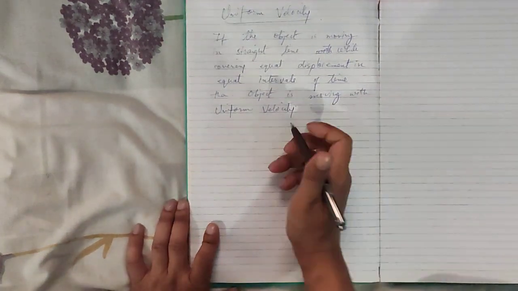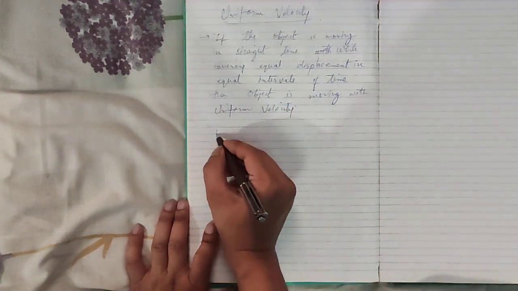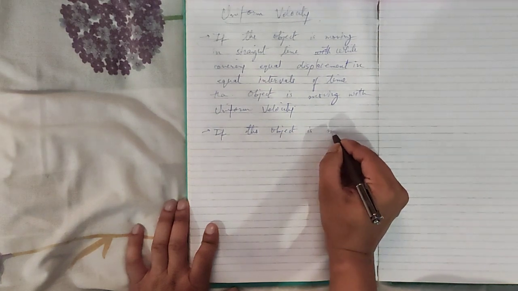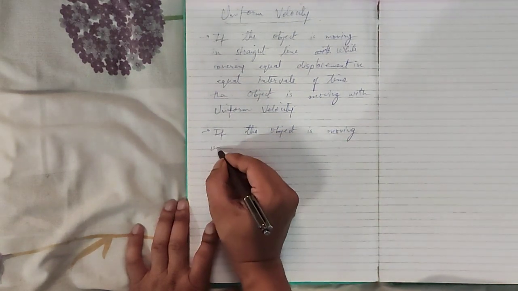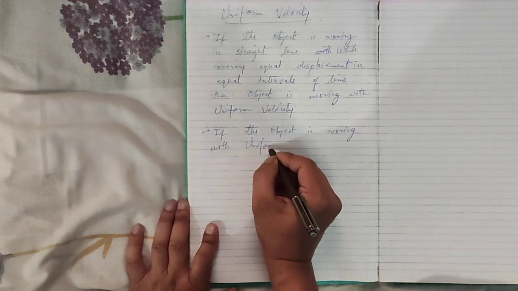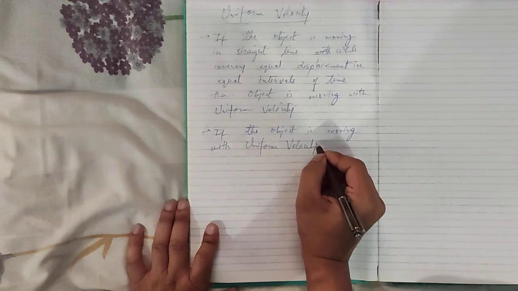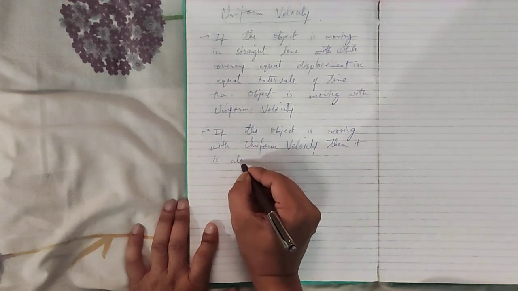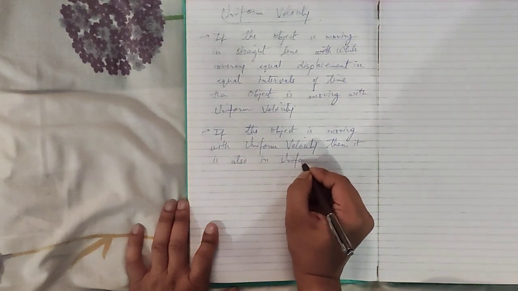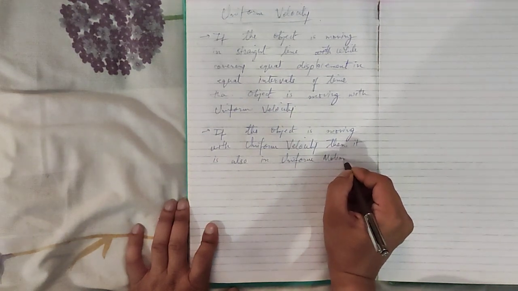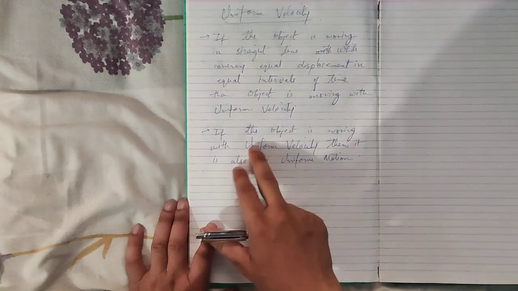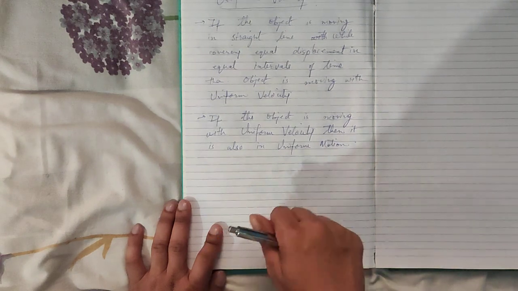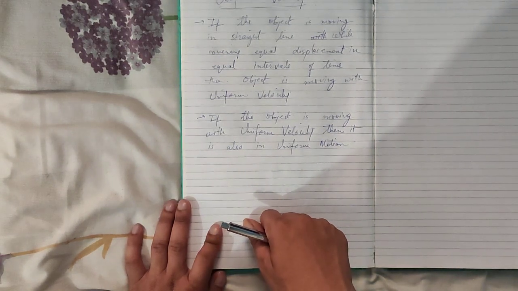And once again, if the object is moving with uniform velocity, then it is also in uniform motion. I repeat once again, if the object is moving with uniform velocity, then it is also in uniform motion. I hope it is understood, students.